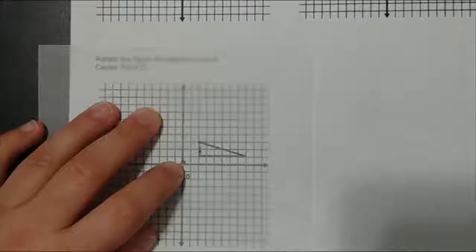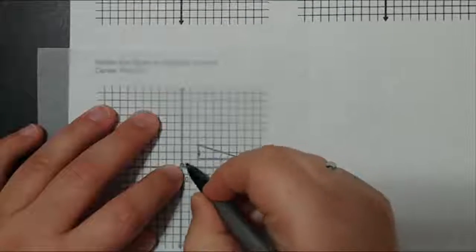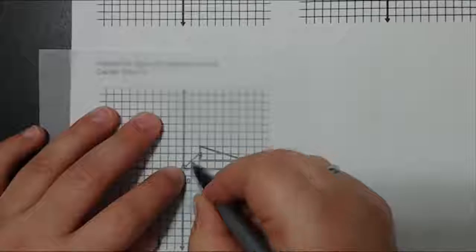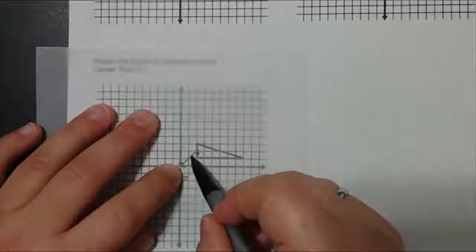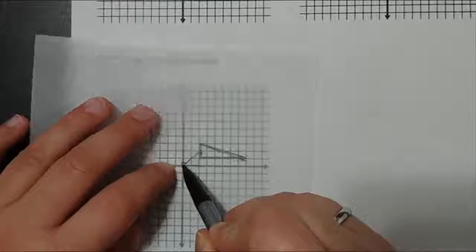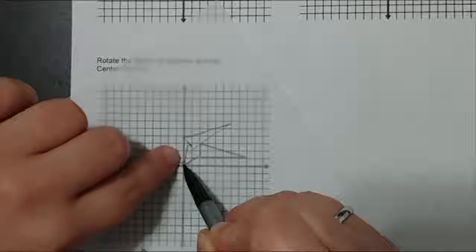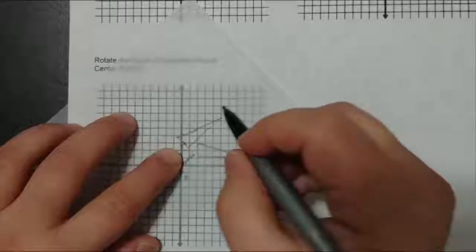Okay, so remember, for a 45-degree angle rotation, we trace our x-axis, then we think about the line y equals x, which is the line that goes up 1 over 1 from the origin. So we trace that. So this angle is 45 degrees. Now we're going to lock in that point of rotation, turn our paper until that 45-degree angle matches up with the y-axis, which is right around there.